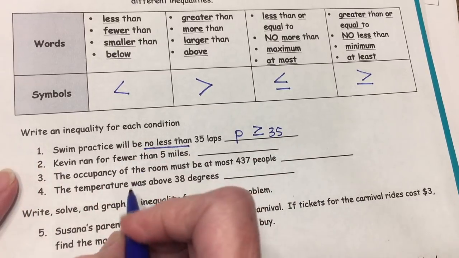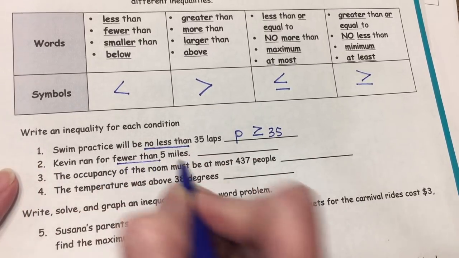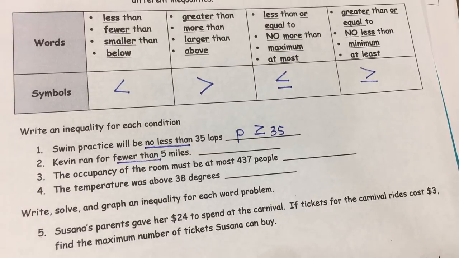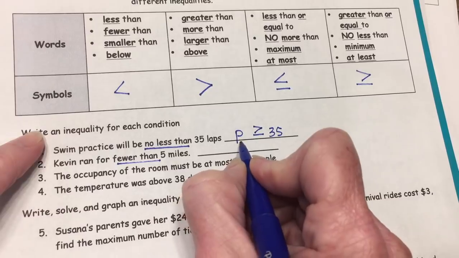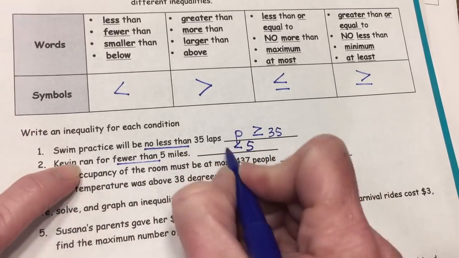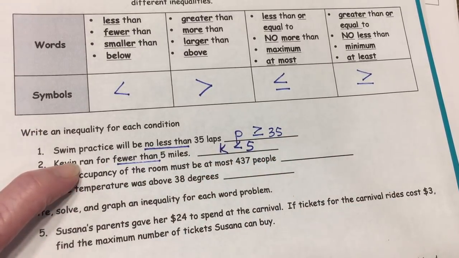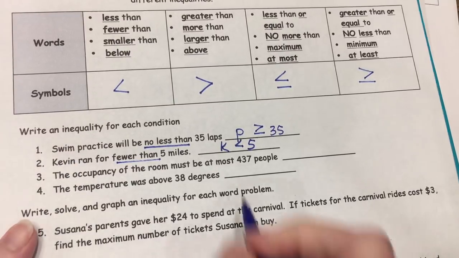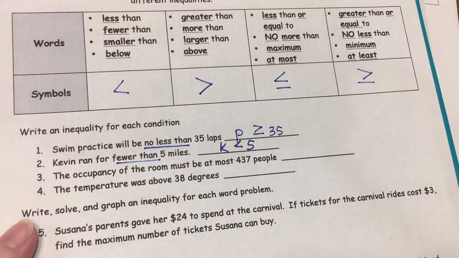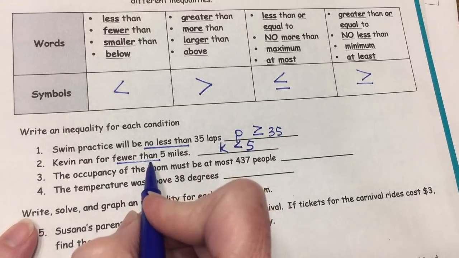Right? Kevin ran for fewer than 5 miles. So here's your key phrase right there, fewer than. Means this one right here, less than, so that's the symbol, so it's going to be less than 5, okay, and then I can use K to represent what Kevin's going to do. So Kevin ran less than 5 miles, okay, meaning he could have run 4, 2, 0, something like that.